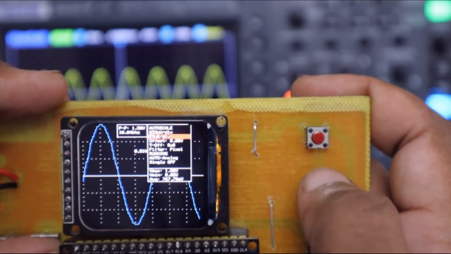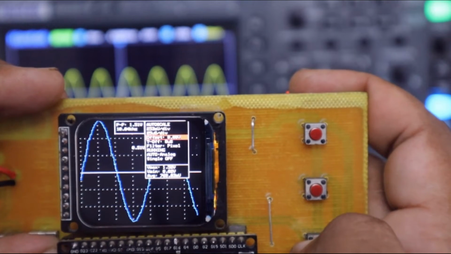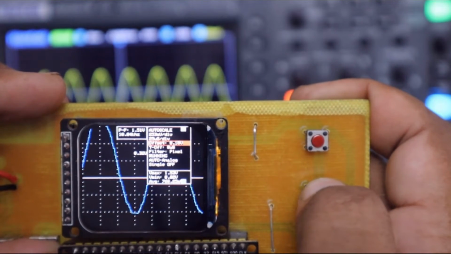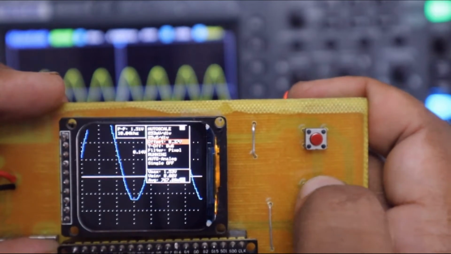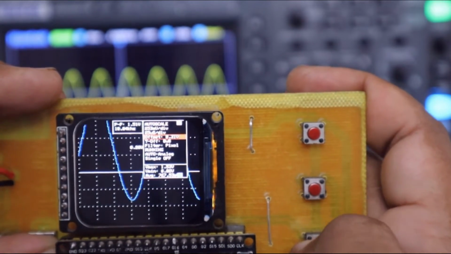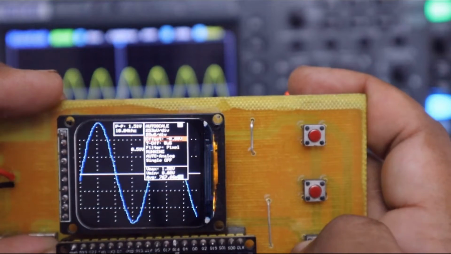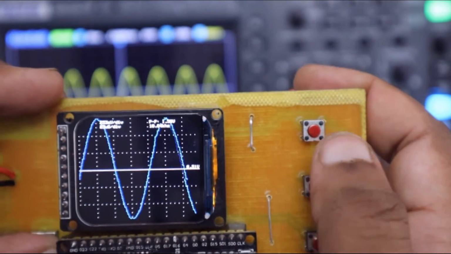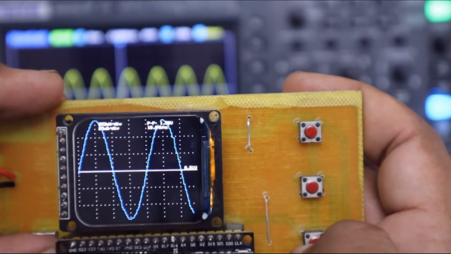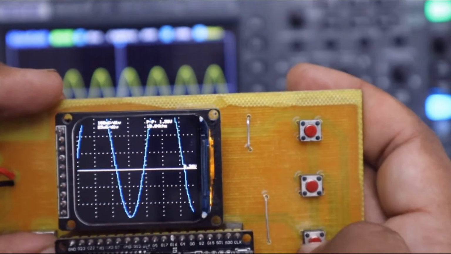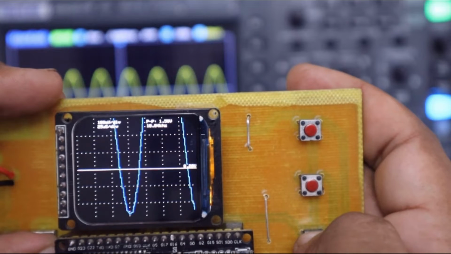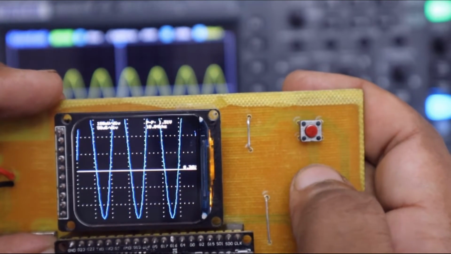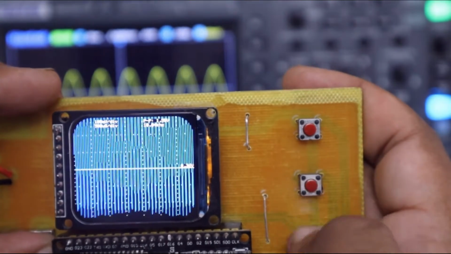You can also set a voltage offset here. You can also change the time base from horizontal scale using this button, and horizontal scale using this button.